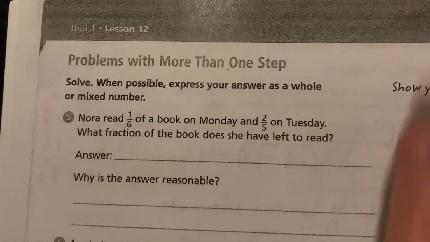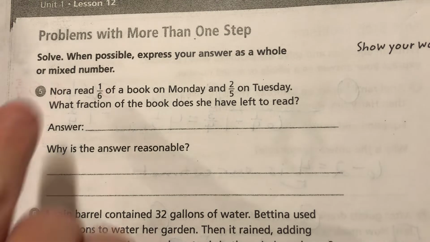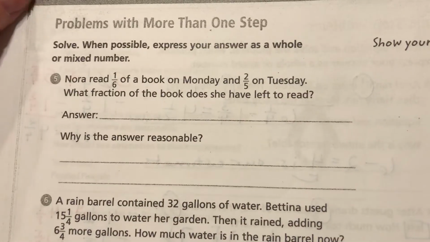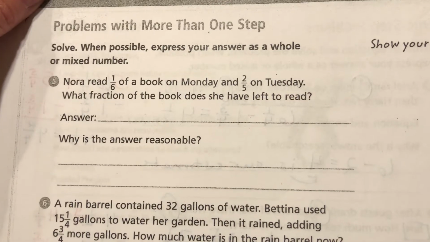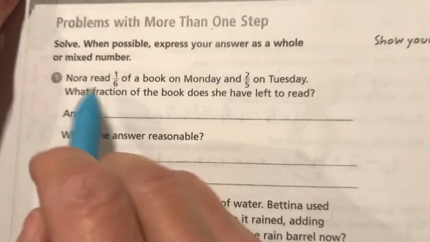All right, last page, page 32. I'm gonna do a couple problems on here, and these are problems with more than one step, okay? So it says solve, when possible, express your answer as a whole or mixed number, so we're not gonna leave anything as improper. And we'll just get a couple problems done on here to get your feet wet with everything so be ready for your assignment.